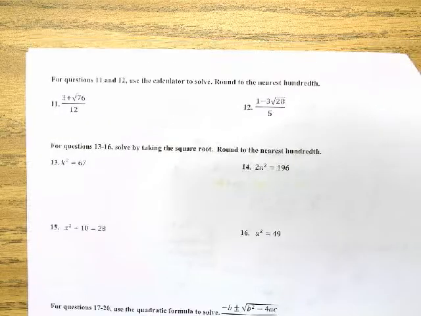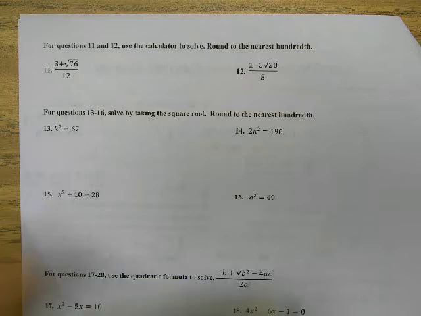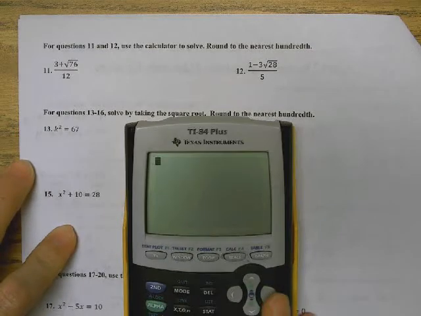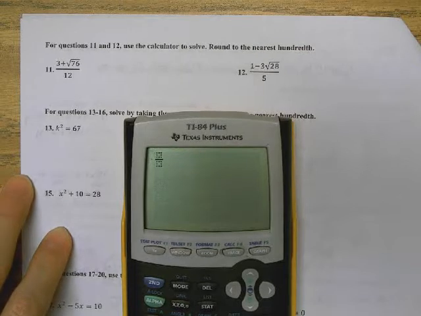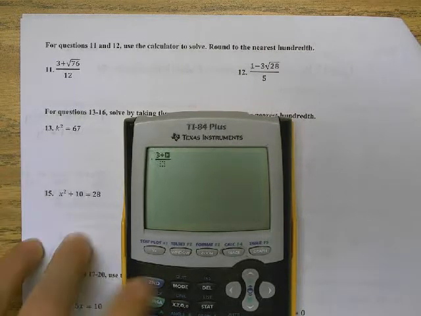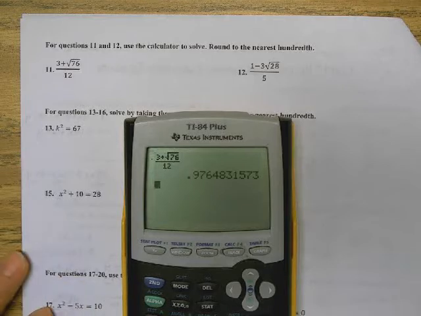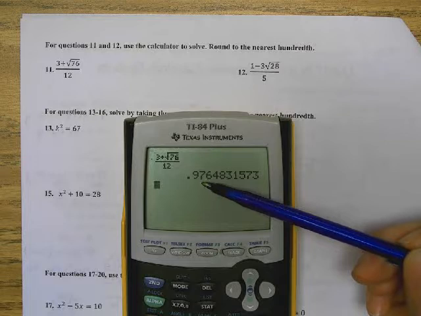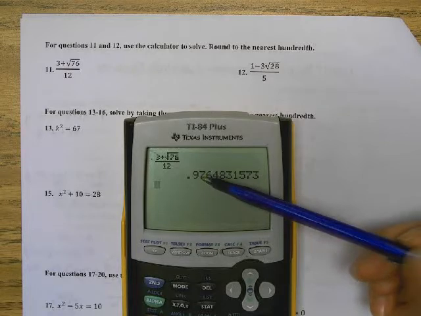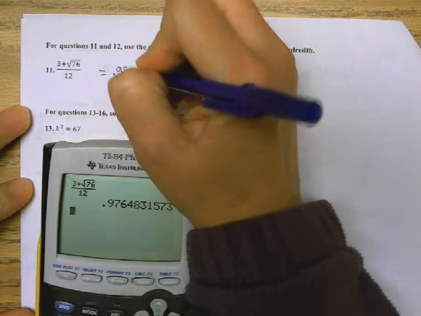So on 11 and 12, you are just putting these directly into your calculator to get a decimal approximation, and then you are going to round to the nearest tenth. So remember that my calculator will do fractions, so alpha y equals enter, and then I'm just going to type 3 plus the square root of 76 divided by 12. If I'm rounding to the nearest hundredth, I'm going to the second decimal place. Well, so this 6 afterwards is going to make this 7 an 8. So I get 0.98. Okay.